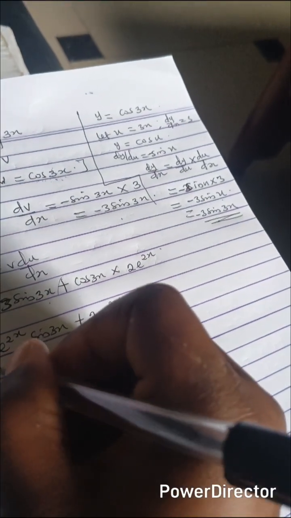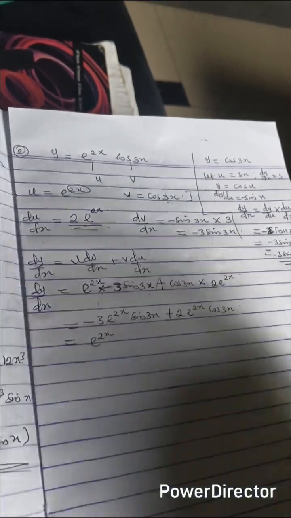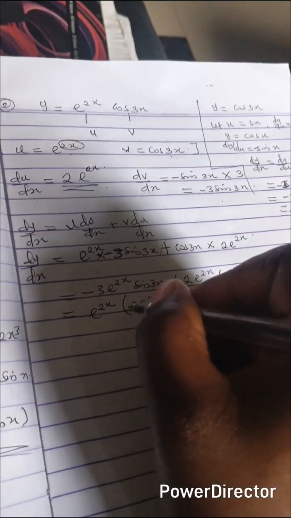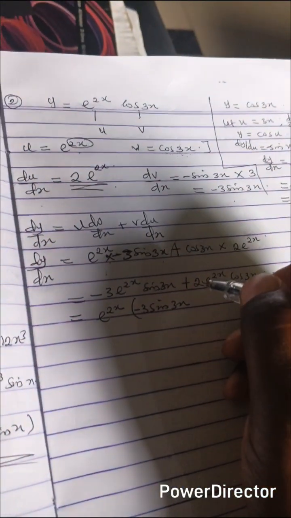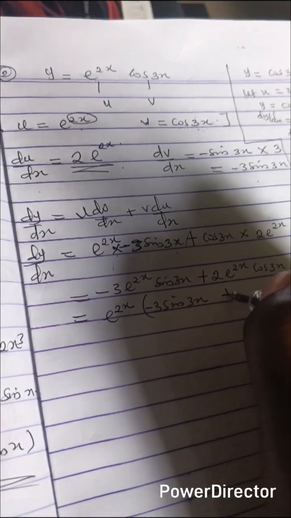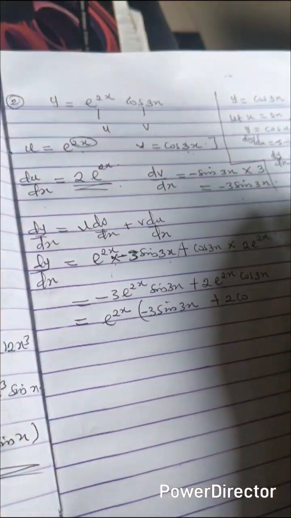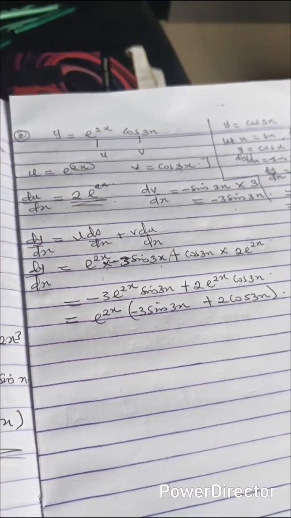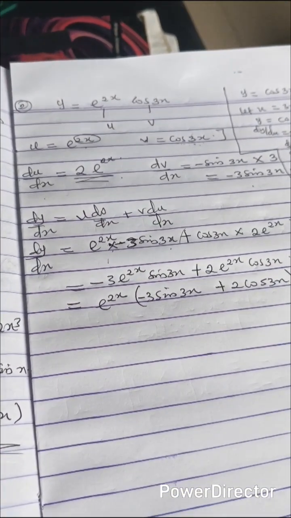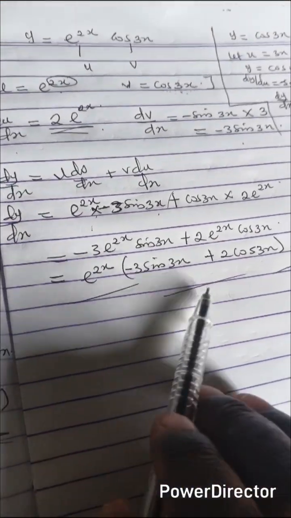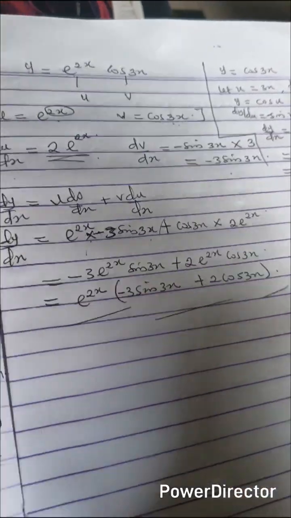If I factorize e raised to power 2x out, what am I going to have left? I'm going to have minus 3 sine 3x plus 2 cos 3x. So that's our final answer. e raised to power of 2x bracket of minus 3 sine 3x plus 2 cos 3x.